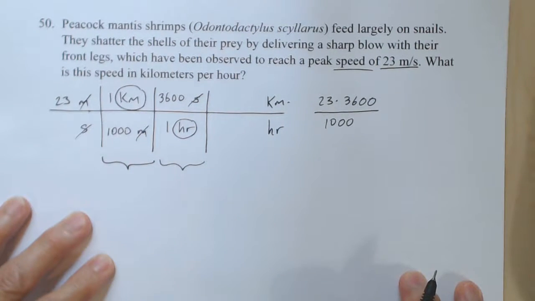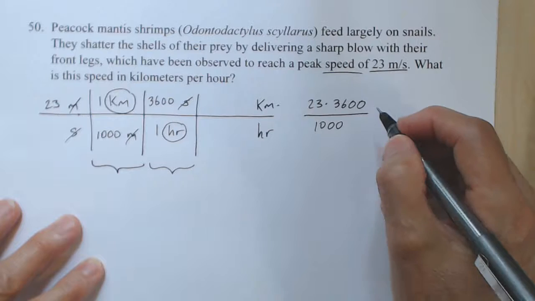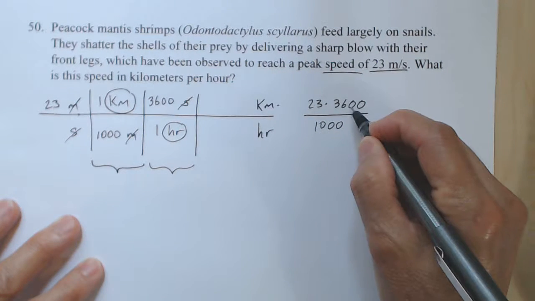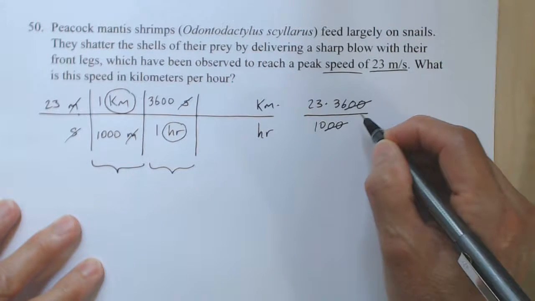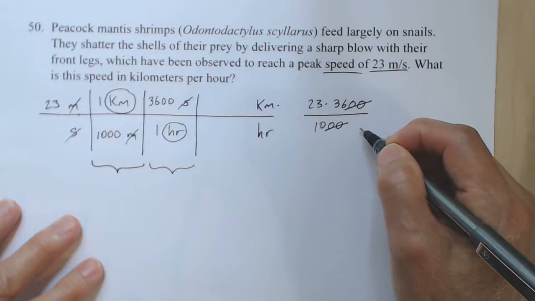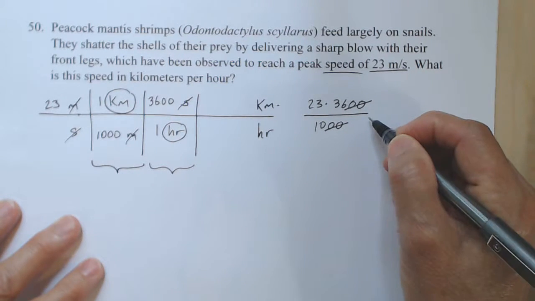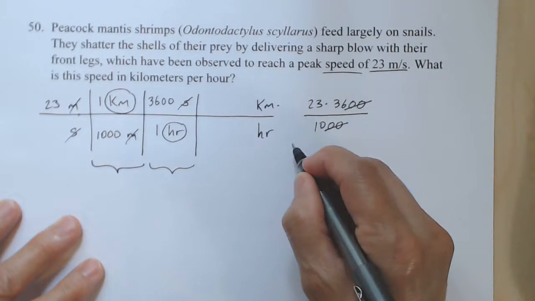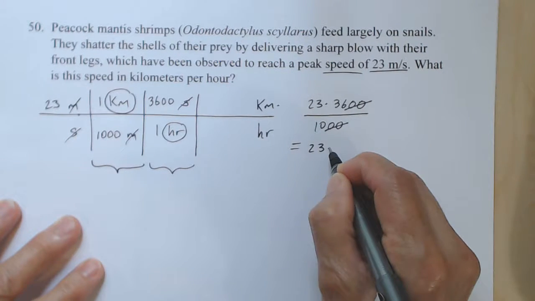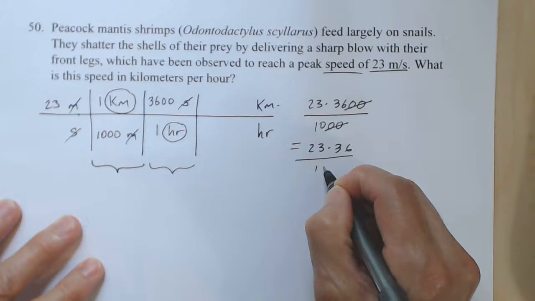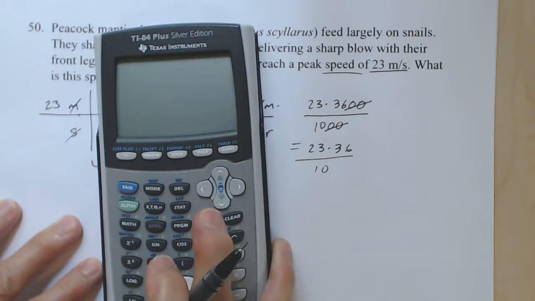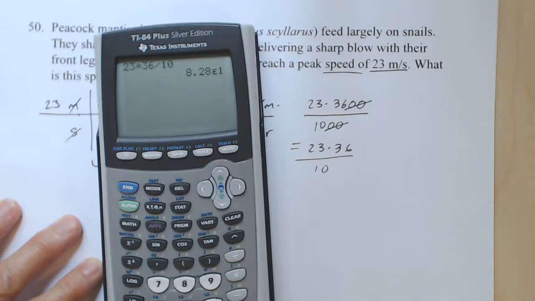Now I could go ahead and type that into my calculator like that, but if I notice that there are zeros that I can cancel here, and really I'm dividing both numerator and denominator by a common factor of 100, I'm left with 23 times 36 divided by 10. Which ends up being just a little bit quicker to put into my calculator.